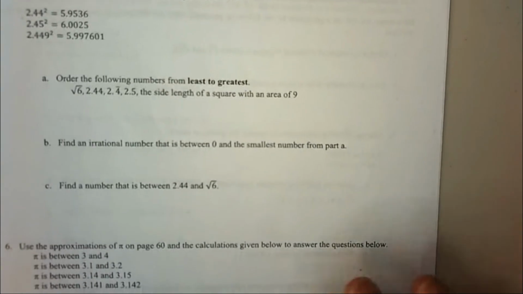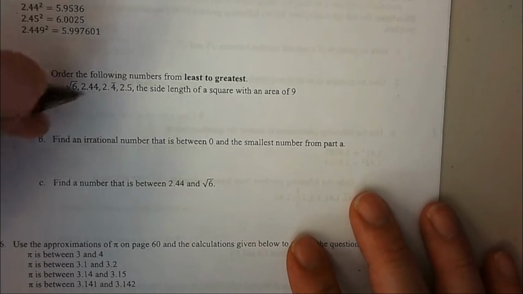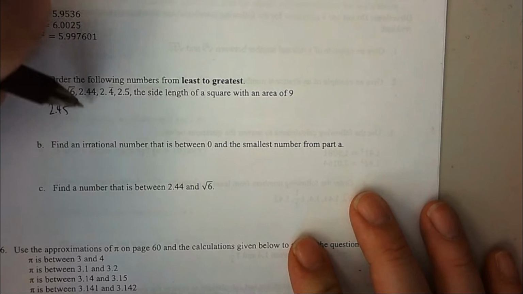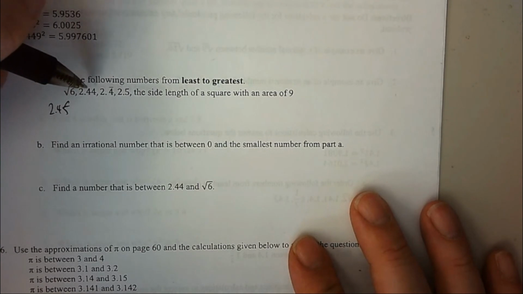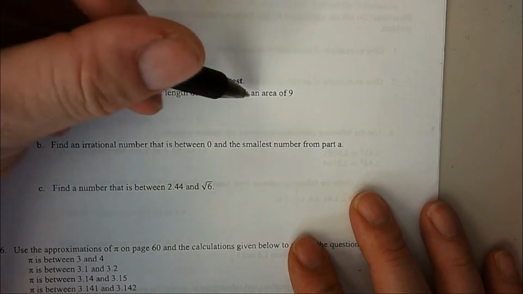Okay, let's turn the page. Let's go to number 5. Number 5, we're going to jump down to letter A. And once again, we're ordering least to greatest. The square root of 6 is equal to 2.45. So here's a decimal 2.44, 2.4 repeating, 2.5, and the side length of a square with an area of 9.